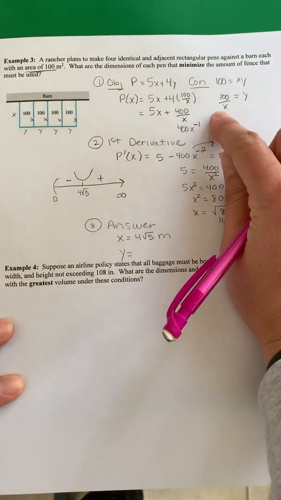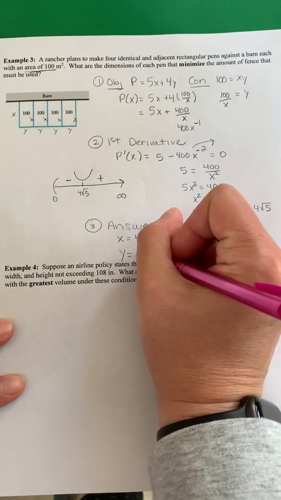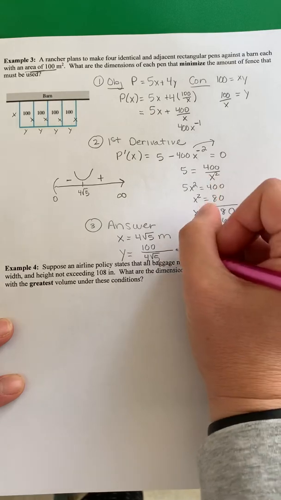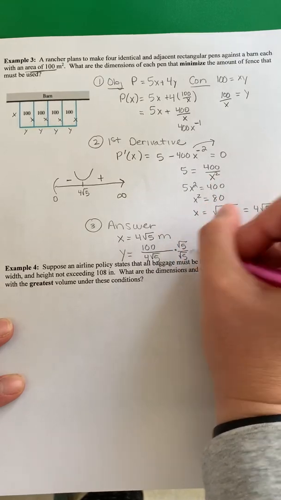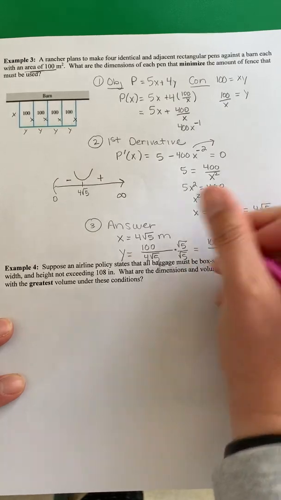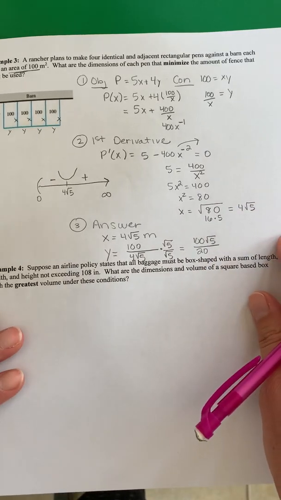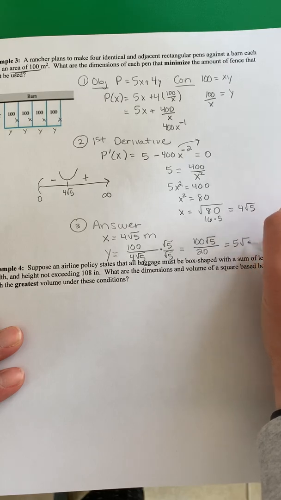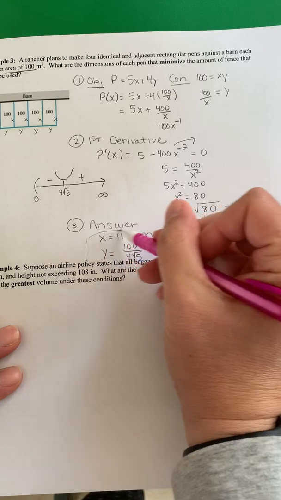Okay, we plug this into our constraint equation to find Y. We get 100 all over 4 root 5. So we can go ahead and rationalize, multiply both by the square root of 5. So we had 100 square root of 5, and then we'll have 4 times 5, or just 20 there. And then 100 and 20 do reduce to give us 5 root 5 meters. And that does it for example 3.